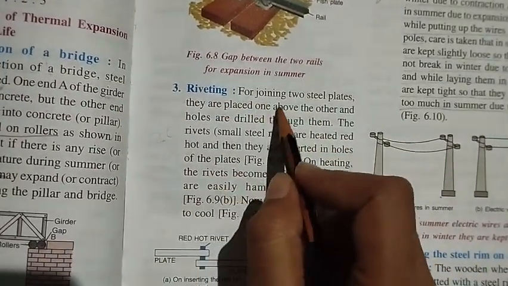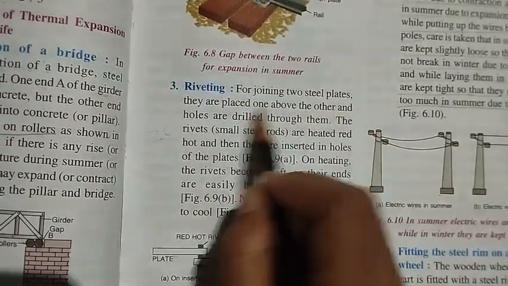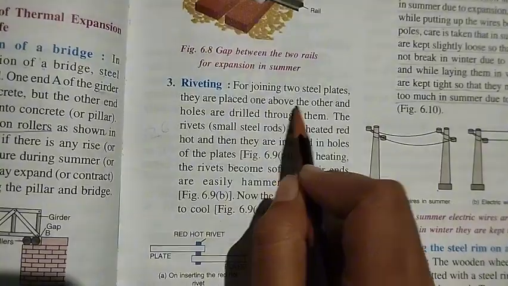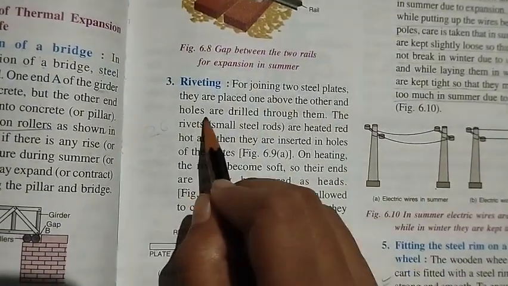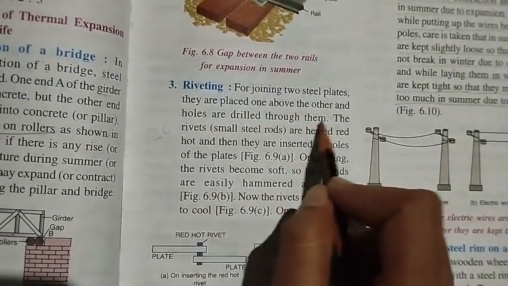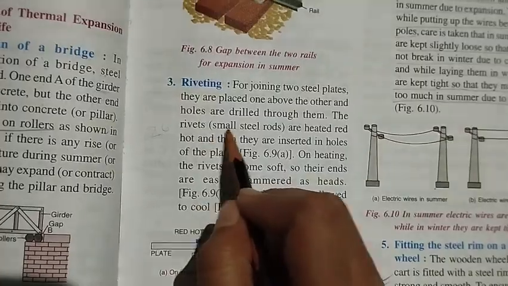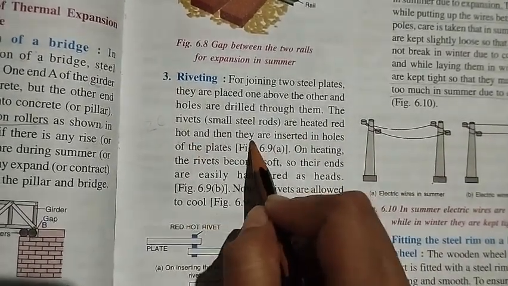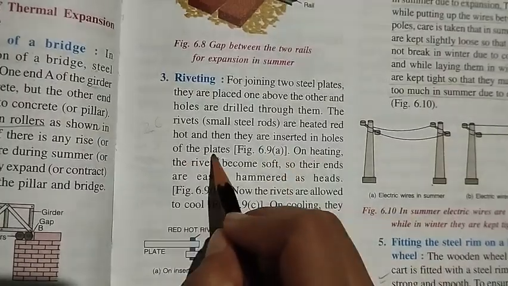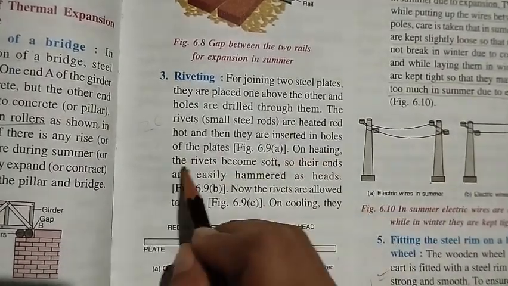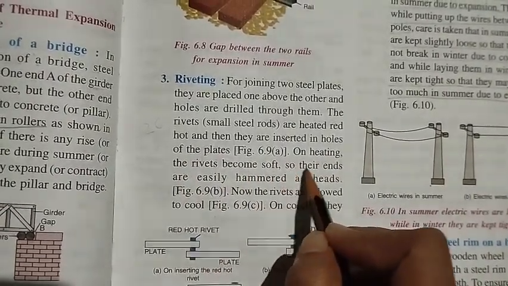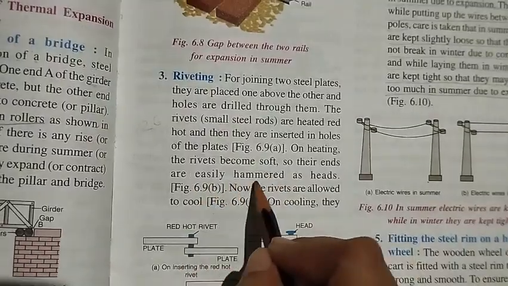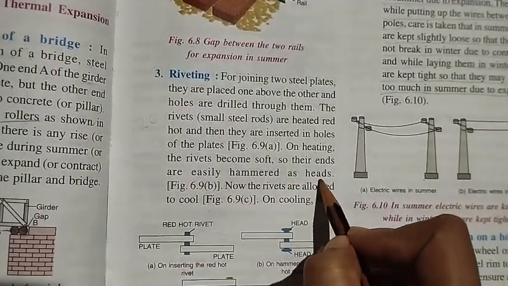Riveting. For joining two steel plates, they are placed one above the other, and holes are drilled through them. The rivets, small steel rods, are heated red hot and then inserted in the holes of the plates. On heating, the rivets become soft so that the ends are easily hammered into a head.